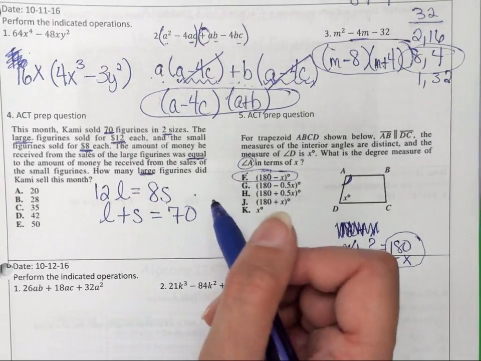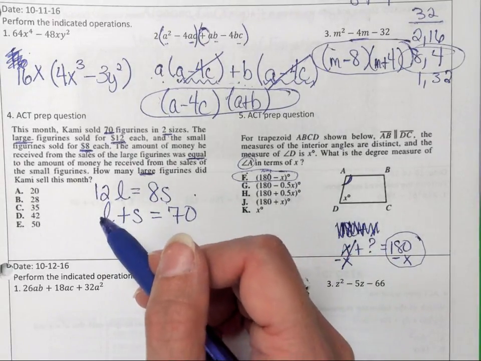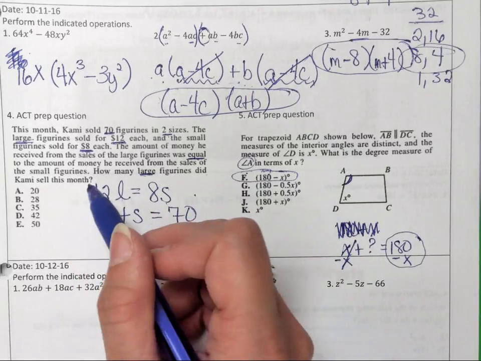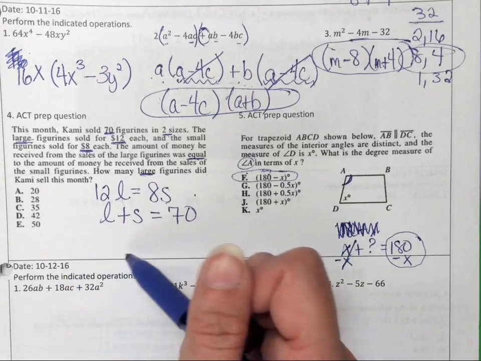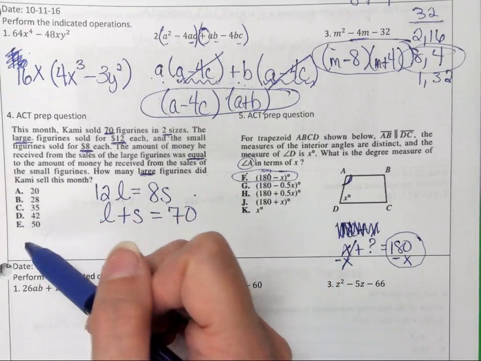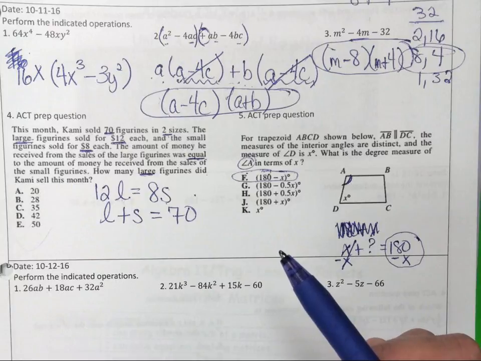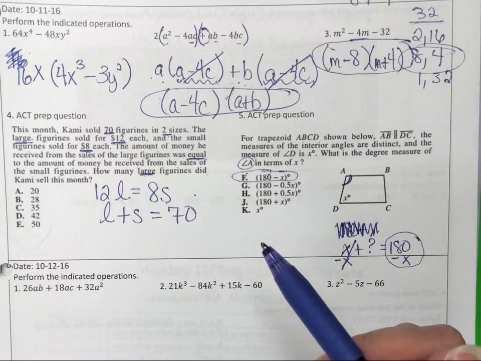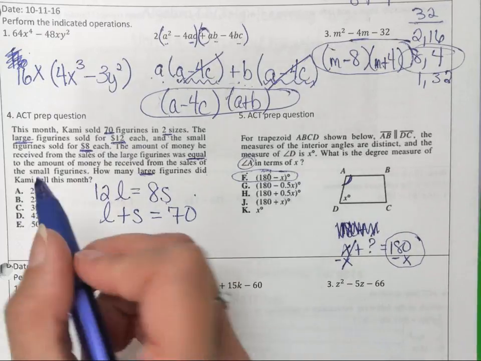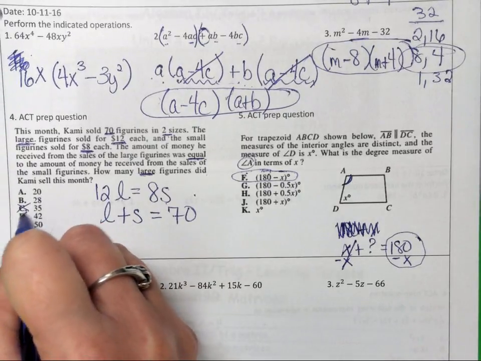Alright, so now there is a way to solve this, but that's what we're going to learn this week. So it wants to know how many large figurines did Cammie sell, okay? So how can I figure that out? Using these over here. Soma? Well, I divided them. 35 can be A, B, or D. There you go.